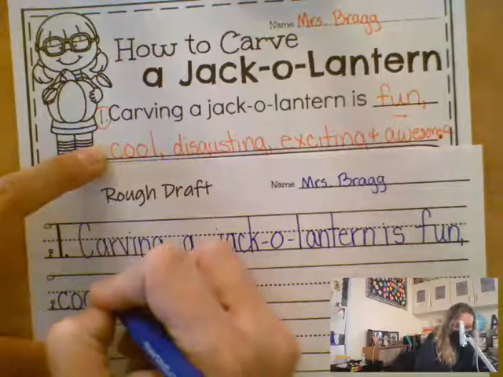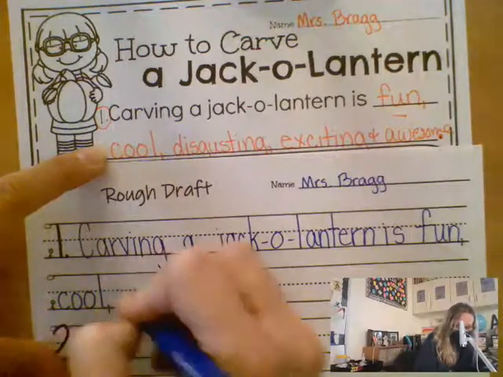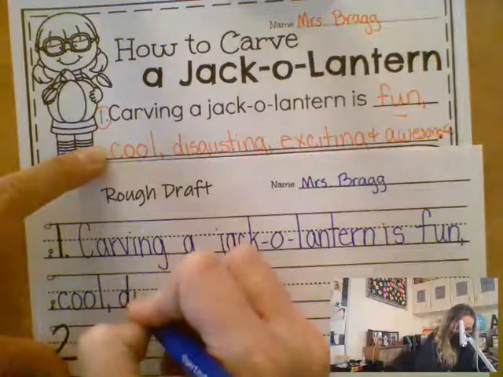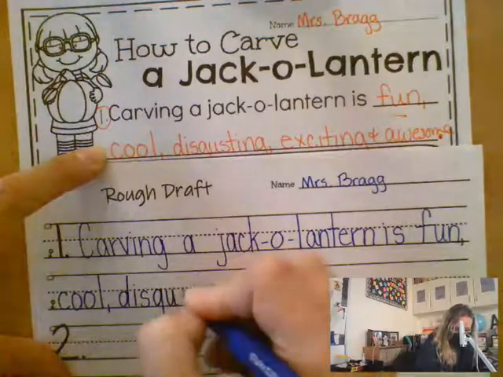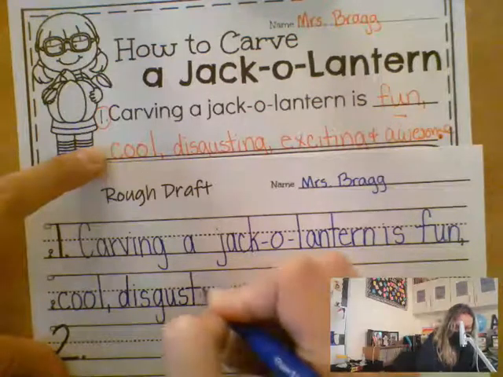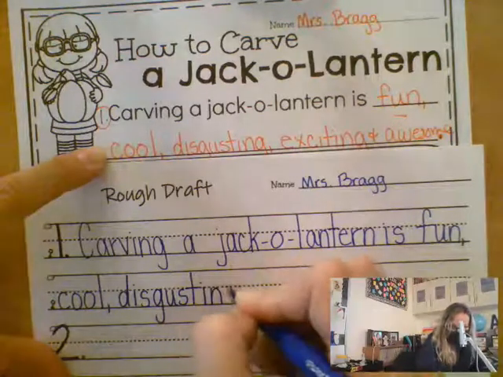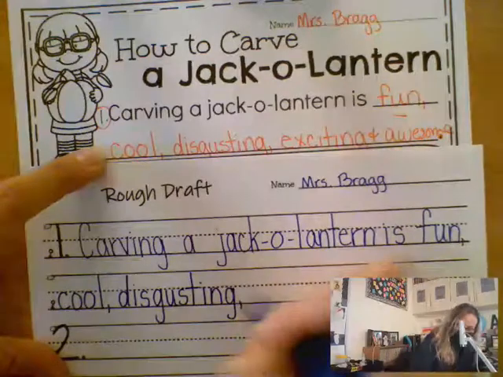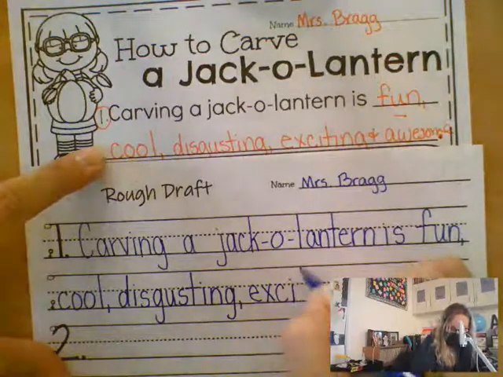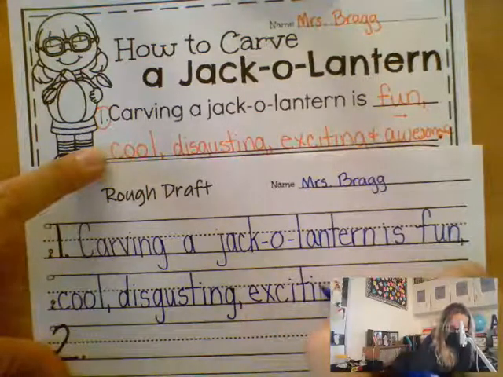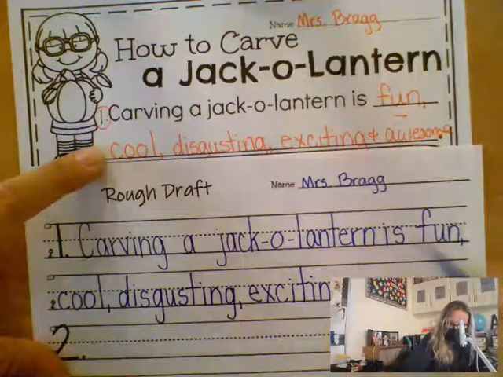So if you only said awesome, you only have to write awesome. If you said cool and disgusting, then you only have to write cool and disgusting. Whatever you put, that's what you'll copy. Because even though we're all writing about the same thing, we all had different ideas and different feelings about carving jack-o'-lanterns, right?